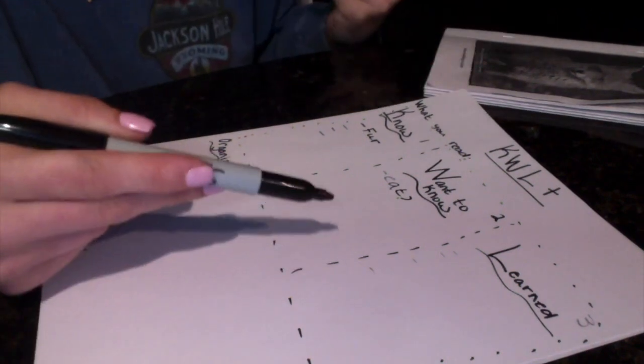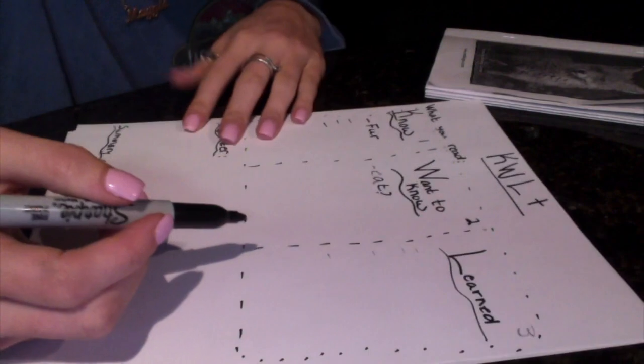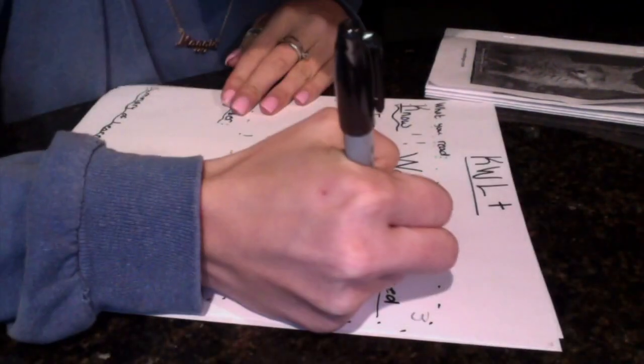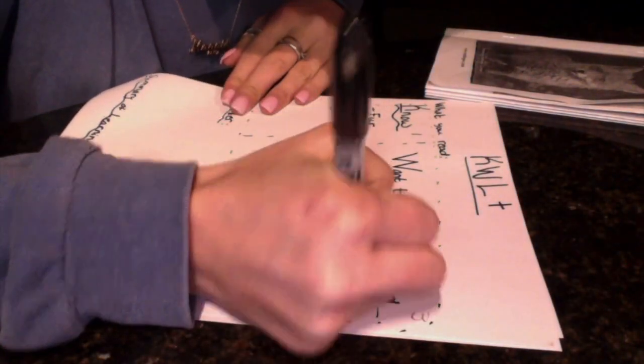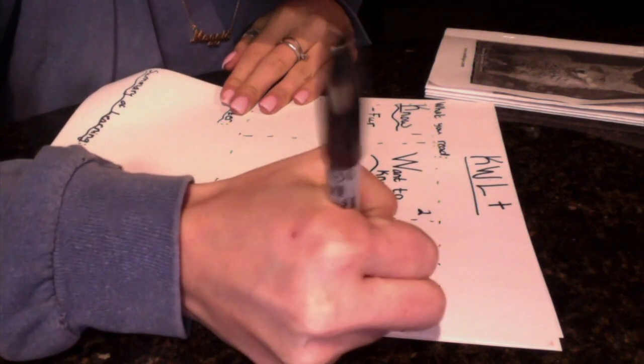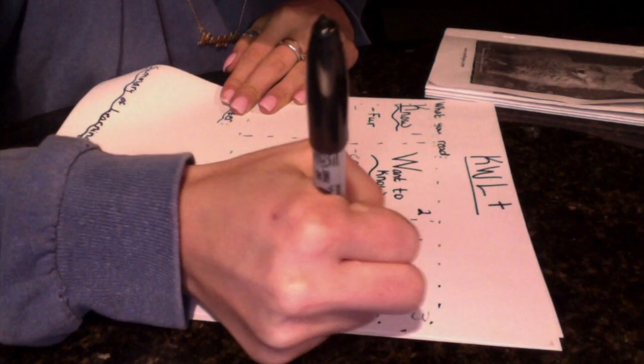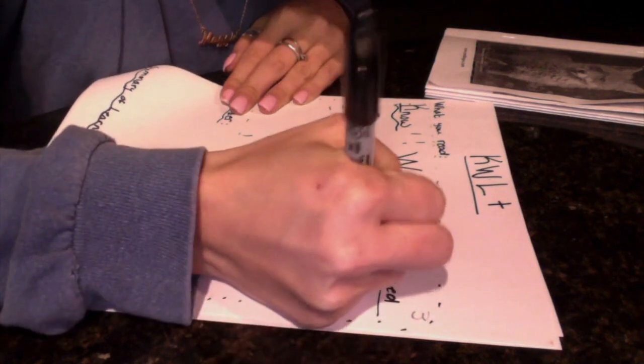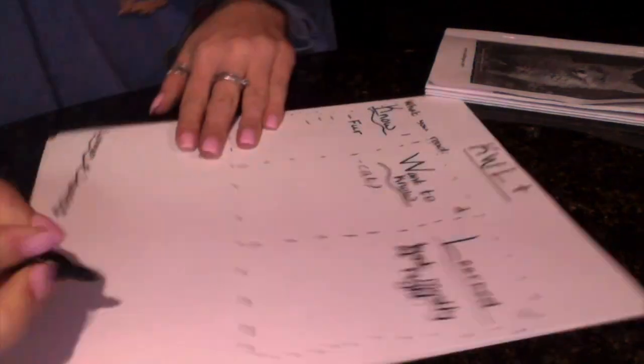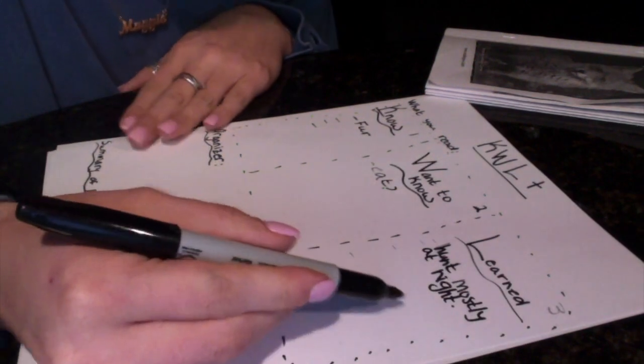So during this book in particular, I learned that foxes hunt mostly at night. So we'll just make that one of our bullets. Hunt mostly at night. And that's just one of the facts that I learned through the whole book. And there will be several more bullet points.